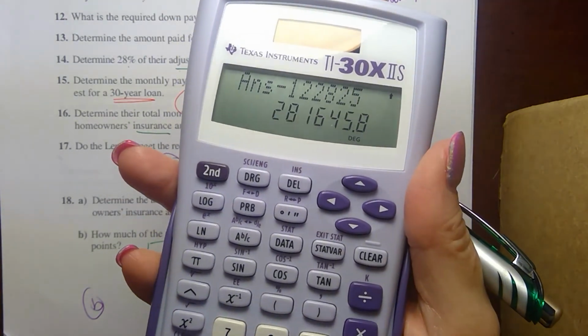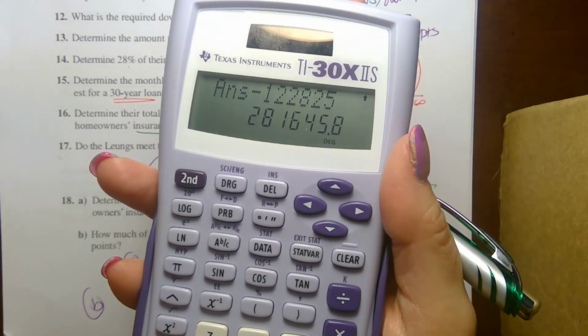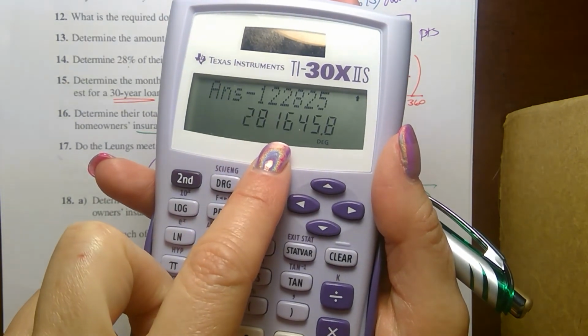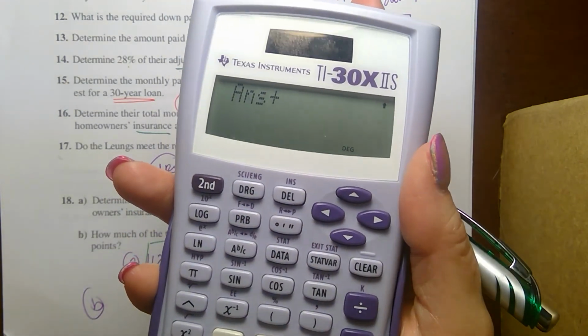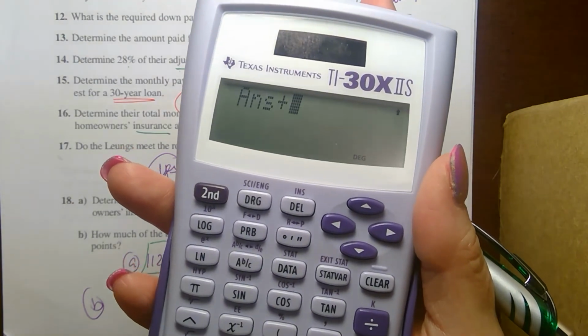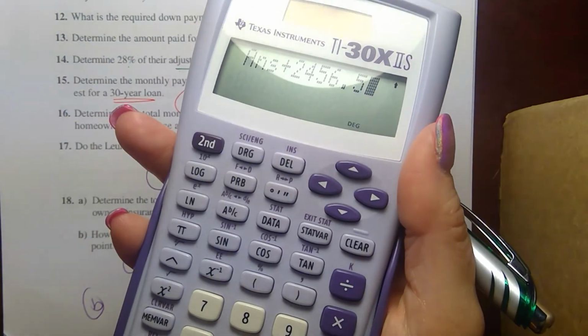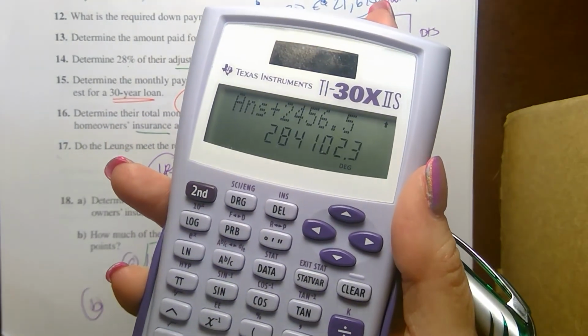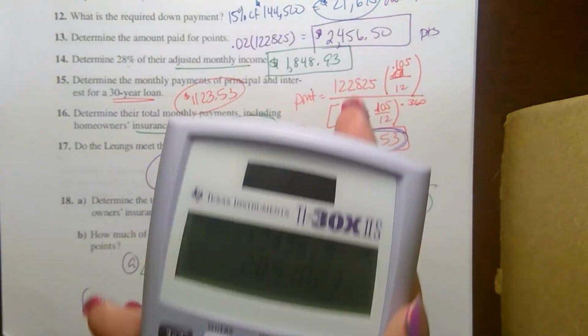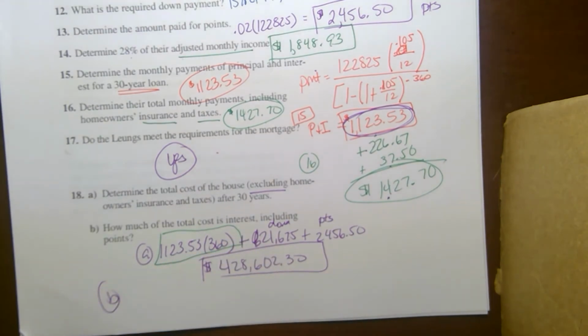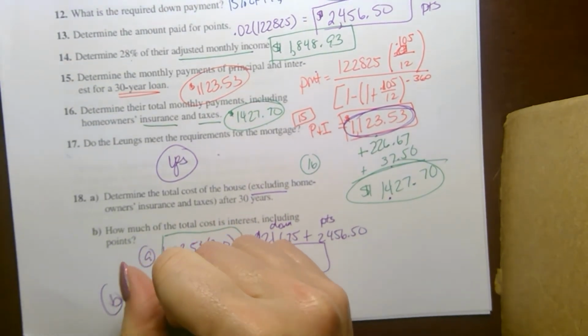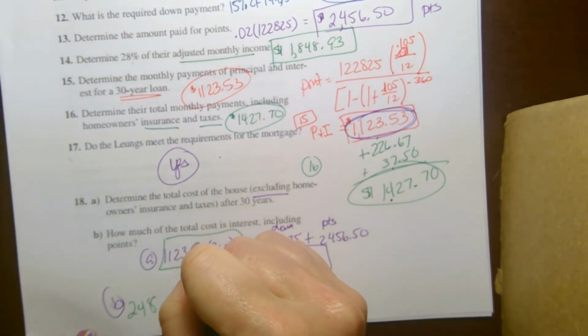But notice it says including points. So I need to take that total interest from the principal and interest payments, and I need to add the amount that I paid for points. Well, I paid $2,456.50 for points. So that's the total interest paid for the house. $248,102.30.